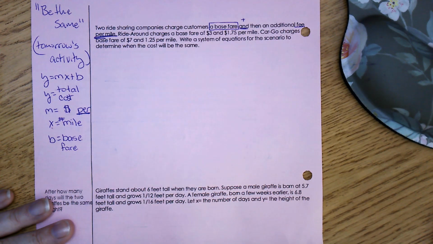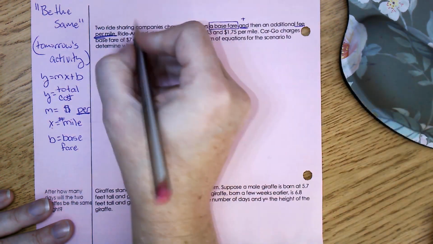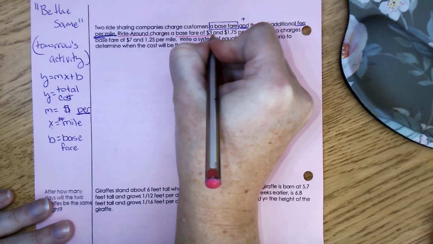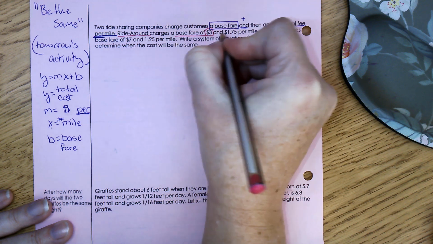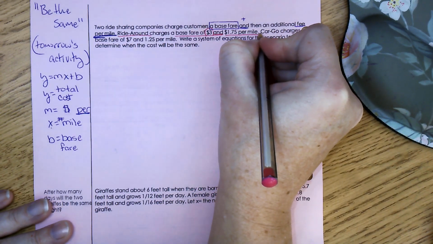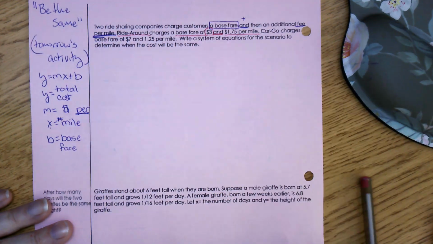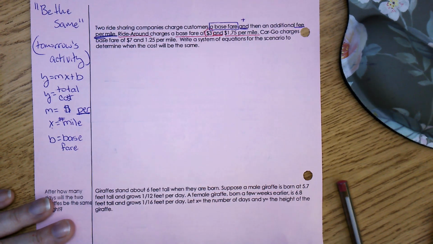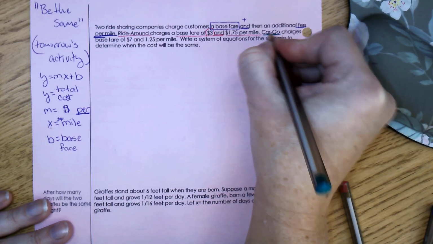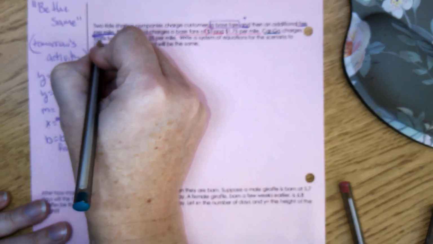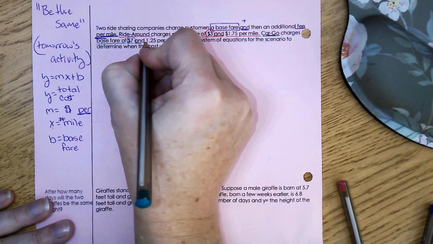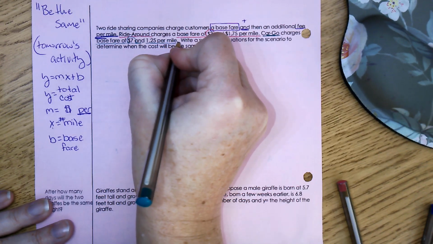Let's keep reading. So we have two companies. We have the Ride Around company, and they charge a base fare of $3 and $1.75 per mile. And then we have our Cargo company. They charge a base fare of $7 and $1.25 per mile.